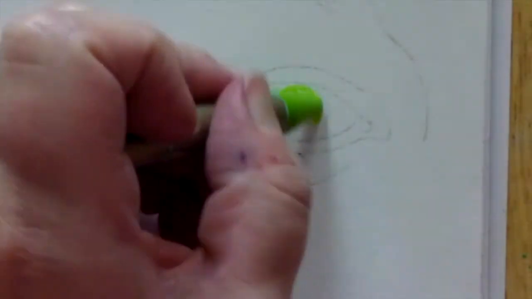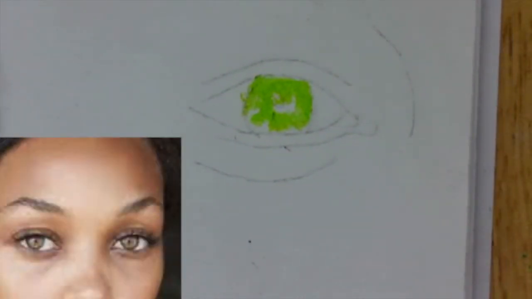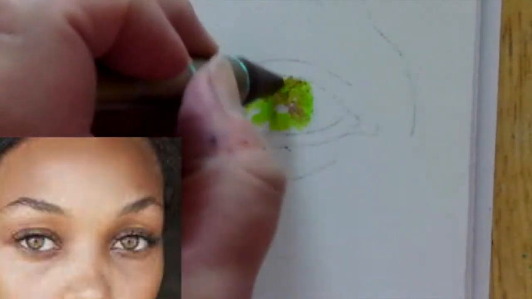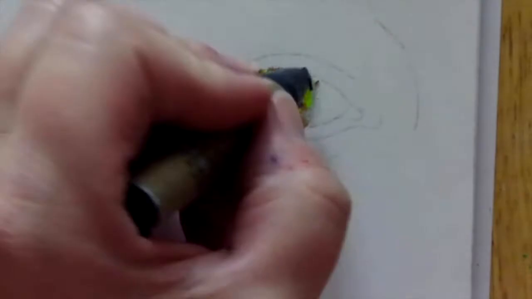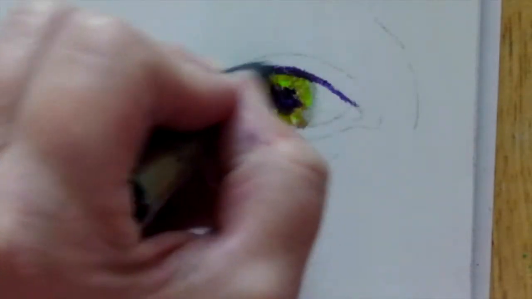I normally start drawing eyes with the iris or the colored part of the eye, which I did here as well. I used the lightest green as my reference photo was an image of a woman with hazel eyes. After the green was added, I then added brown to the iris as well so that the striations of the muscle would show. I then added blue-violet to the pupil and to the area around the eye.